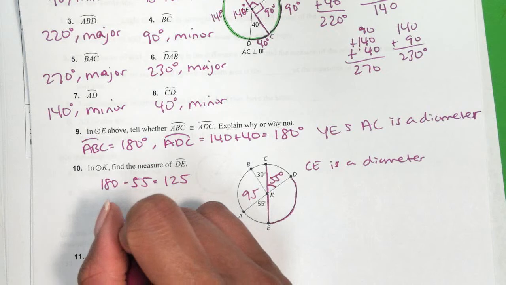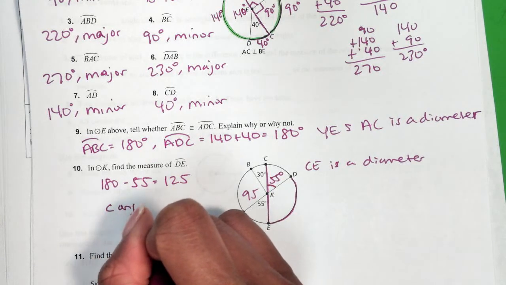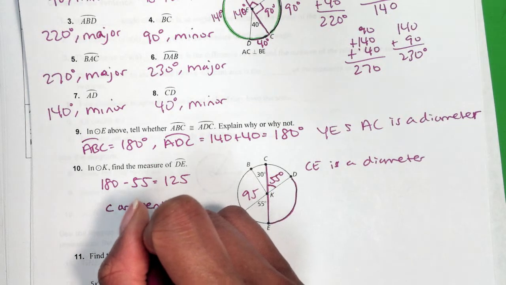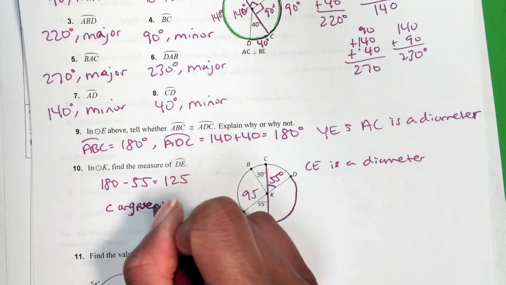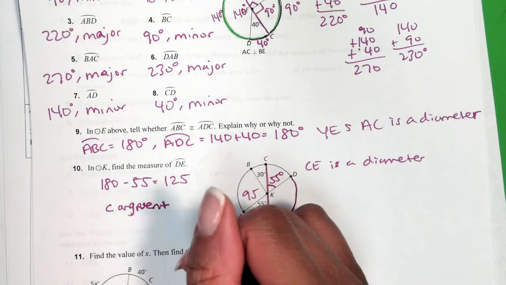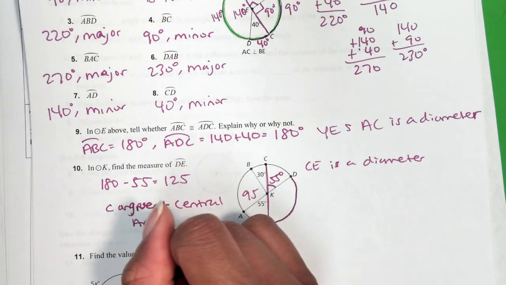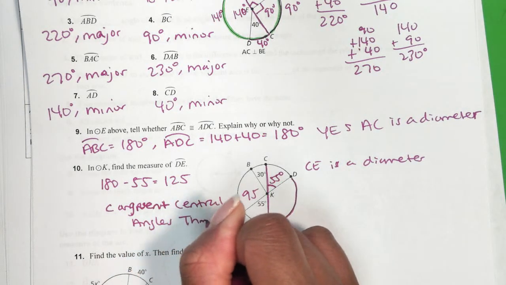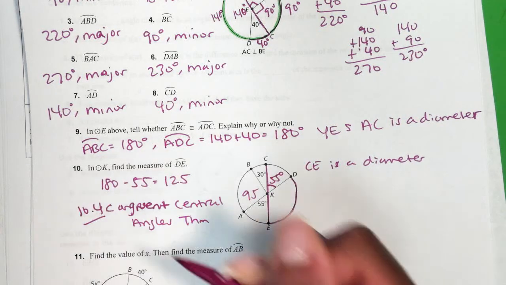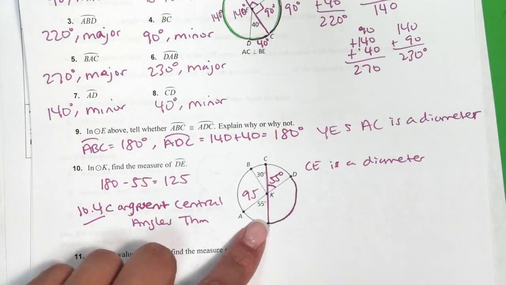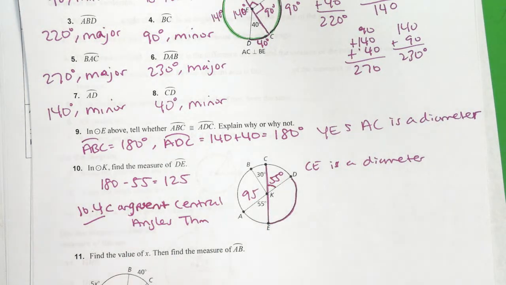So this was based off the congruent central angles theorem. Okay, so that is how that would be used.